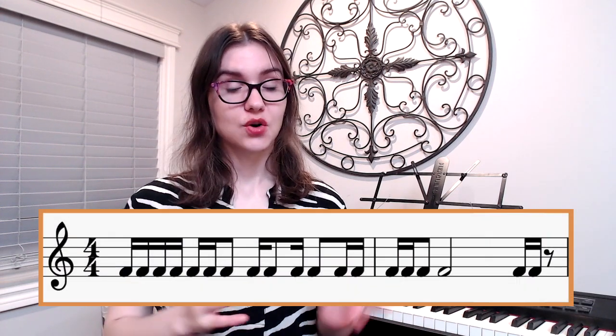So let's get ready to subdivide even further. We are in 4/4, so we have 4 beats in a bar, and we have 16th notes, which means we can't just count 1 and 2 and 3 and 4 and. We want to make sure we line up the 16th notes equally within each beat. So let's count 1 E and 2 E and 3 E and 4 E and.